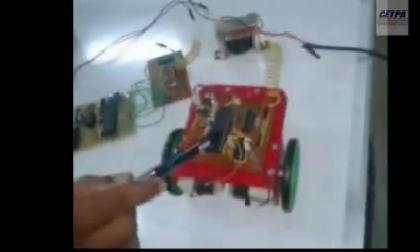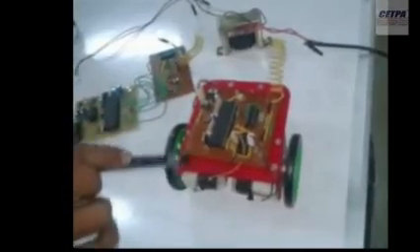Firstly I would like to tell you about the components we are using here. We are using two microcontrollers. One is the 89V51RD2, which is connected on the transmitter section, and one is the 89V51 microcontroller, which is connected on the receiver section.